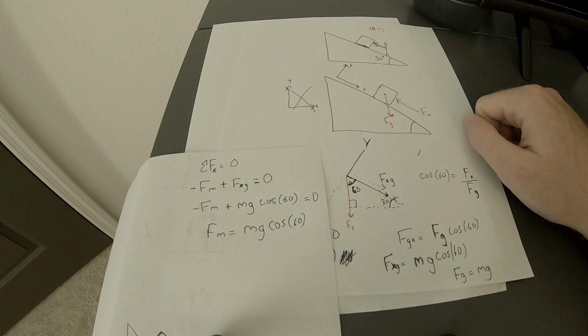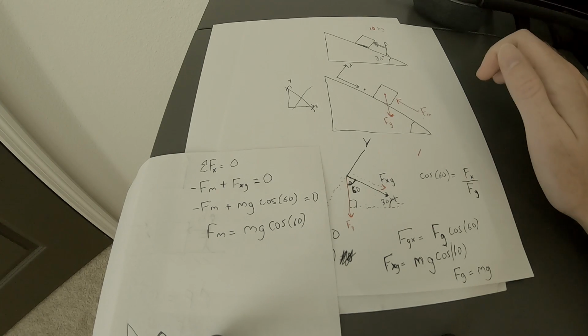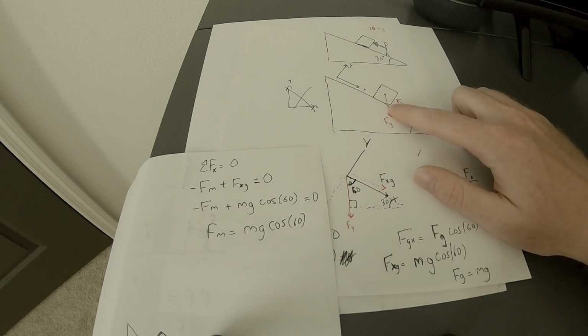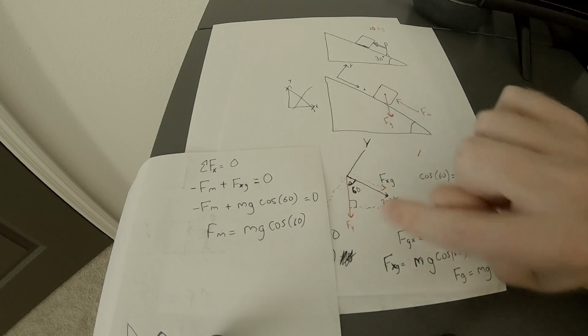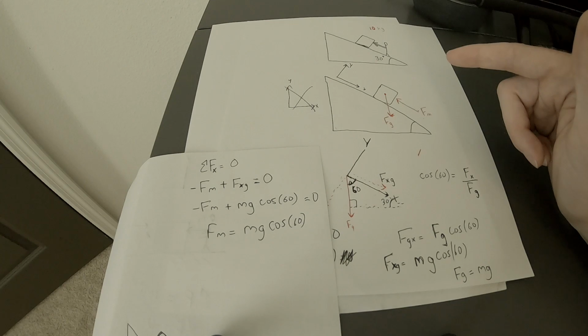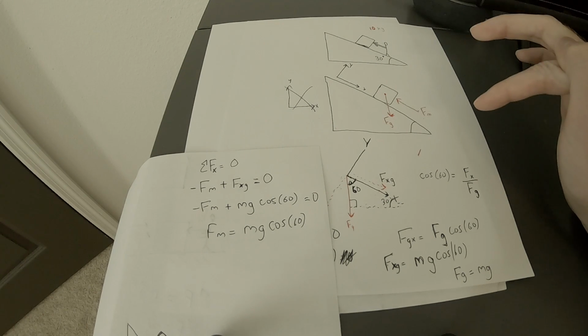So yeah, they'll make these problems a little bit more difficult by adding other forces and things like that. The most common thing that they're going to add is friction between the box and the incline here. I'll do another problem in another video that adds friction here. I'll do the same problem, but I'll just add friction also. Basically all that's going to do is add another force into our equation.